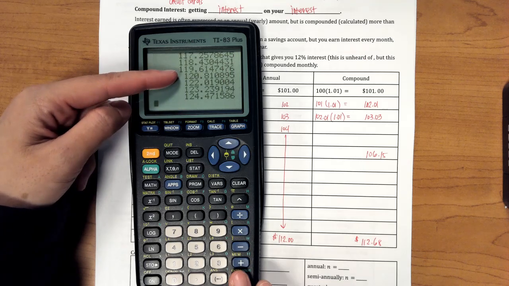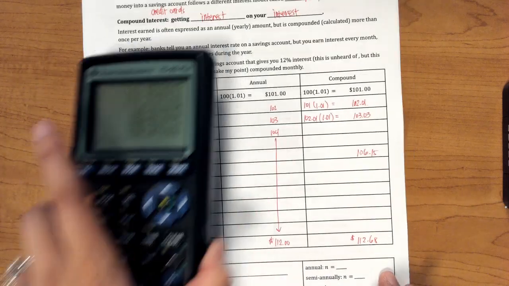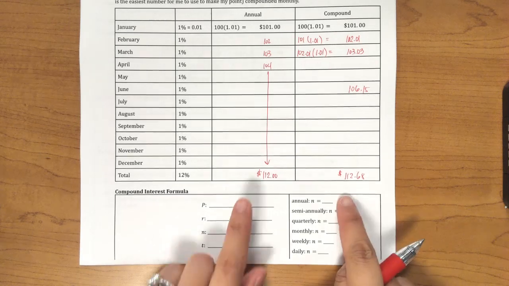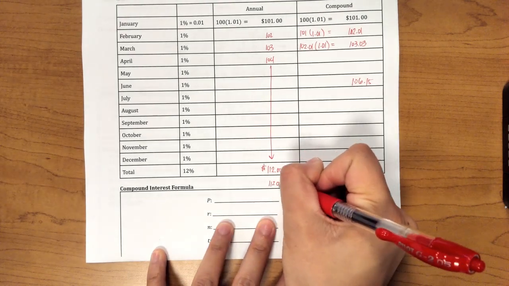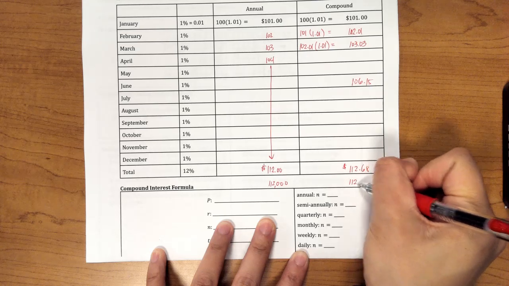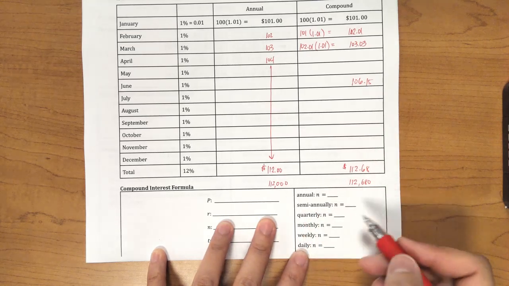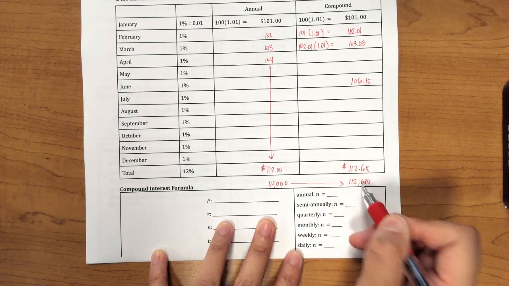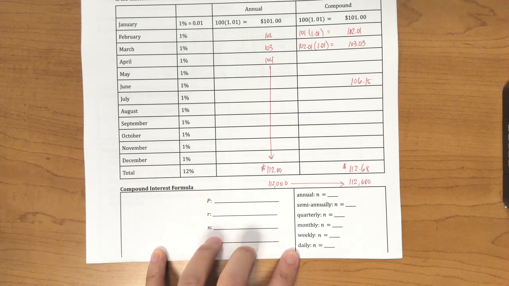This is only month 20, I think, but we have $4 extra in month 20. So after 2 years, it seems like a really slow grow. But if we added some zeros and we said this is $112,000 compared to $112,680, that's not a bad thing to take $680 just by leaving your money in the bank, right?